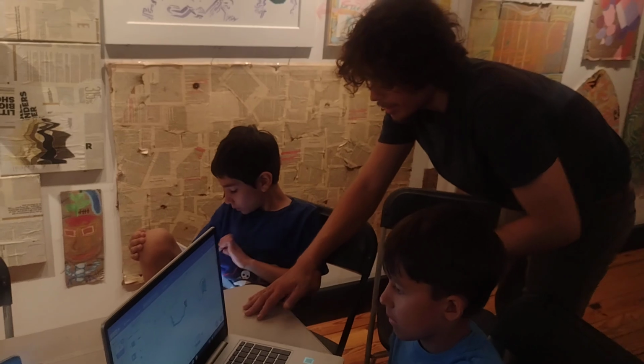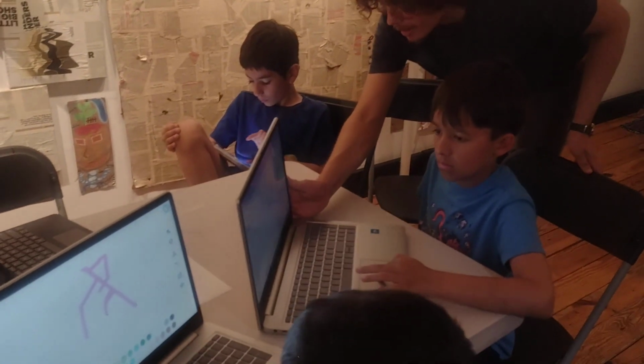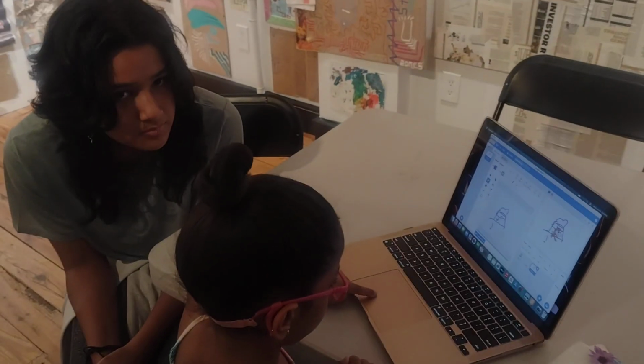Could you set your tablet on the table here? Let me just move your computer so we don't have it fall. Just place your tablet on the computer. Oh, there we go. Okay, so you're good.